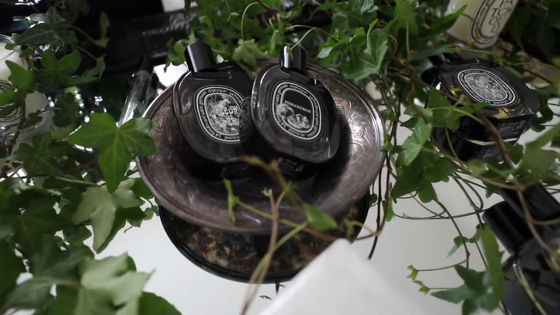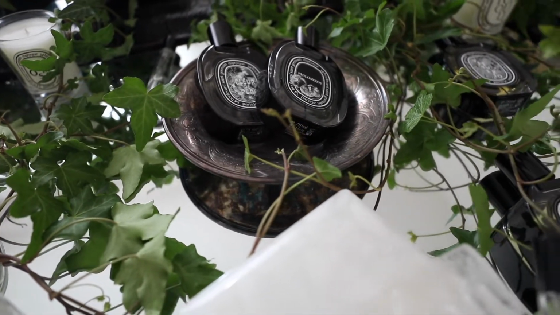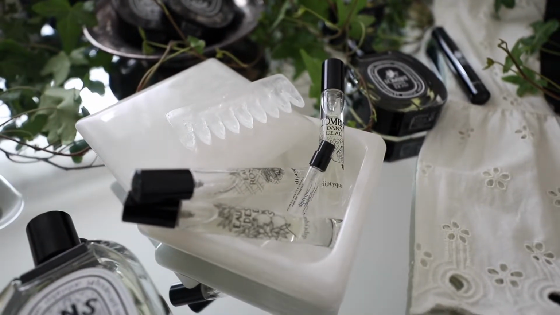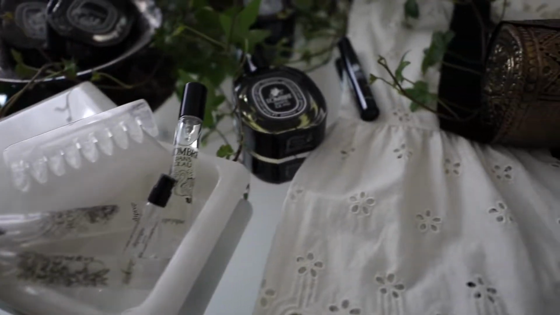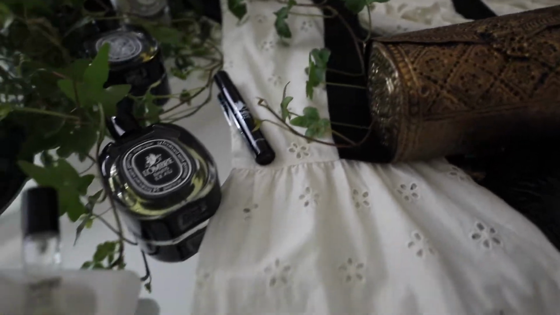I like to subtly emphasize my focal points and my focal objects with supporting objects like these sterling silver heirloom elegant vintage looking bowls. How many adjectives can I use? This large alabaster stone dish, as well as these metal purses that just help fill out the image and add a little bit more interest.